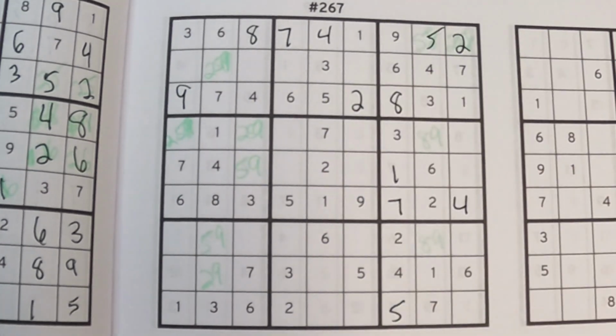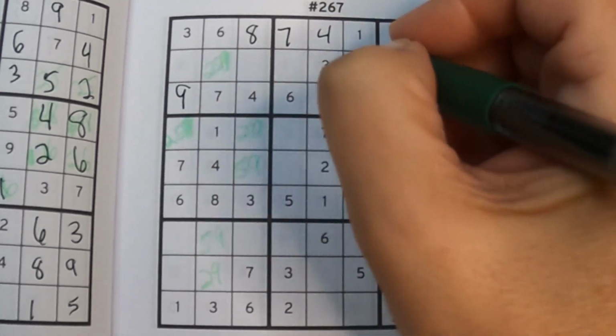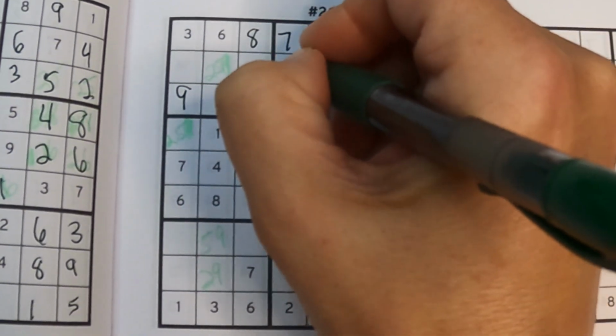For this box now, we're missing 8 and 9. We've got a 9 here, so 8, 9.